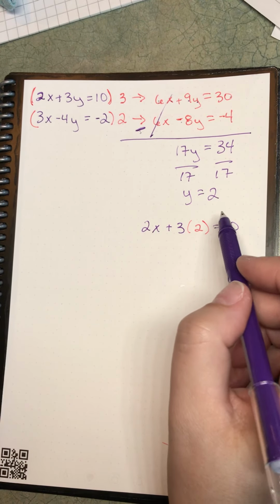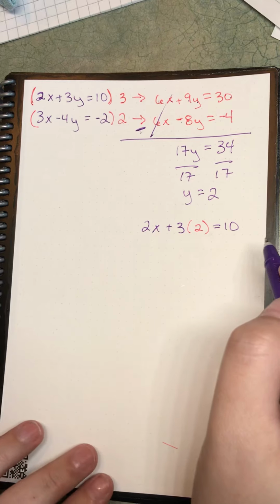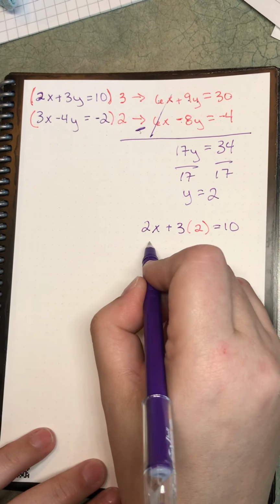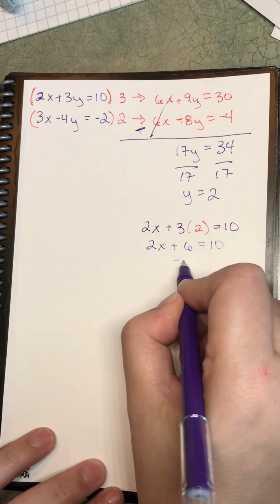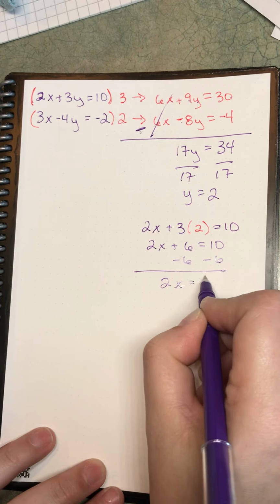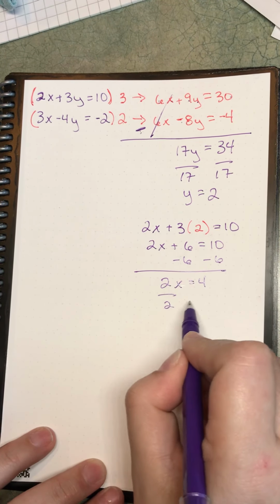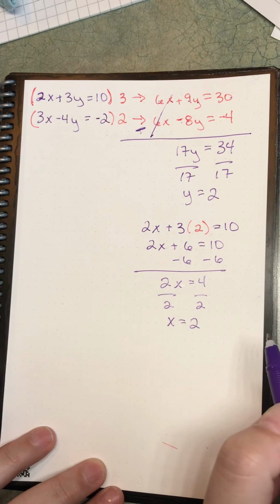A lot of people make the mistake of plugging the number in for the wrong letters. You got to be careful with that. So now I have 2x plus 6 equals 10. Subtract 6. And I get 2x equals 4. Divide by 2. And I get x equals 2.